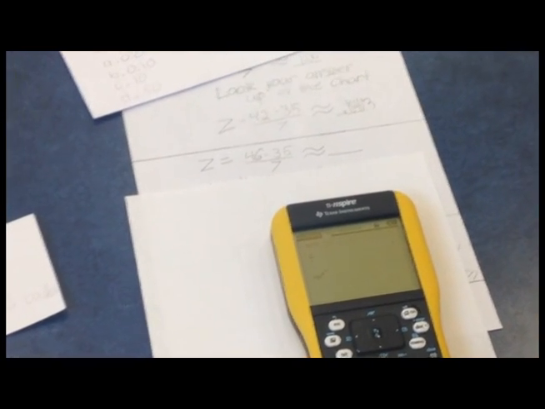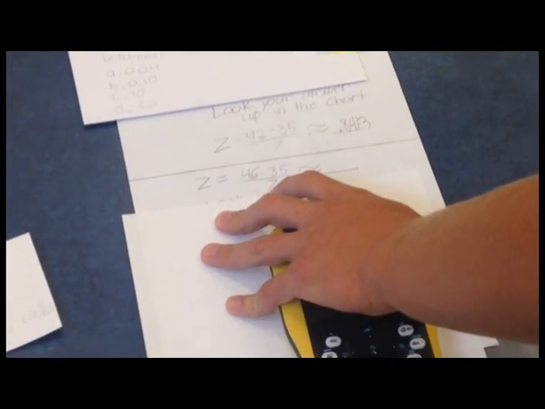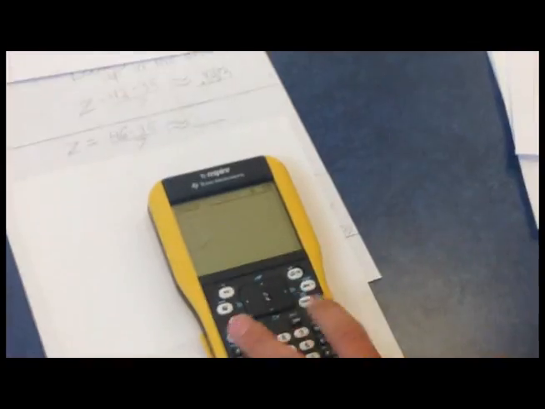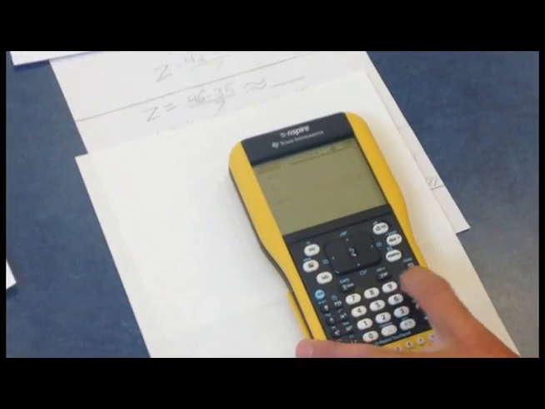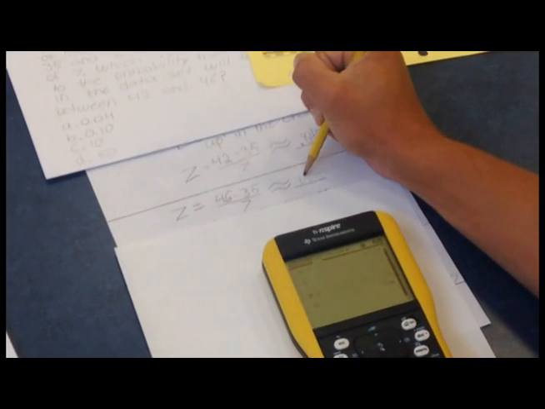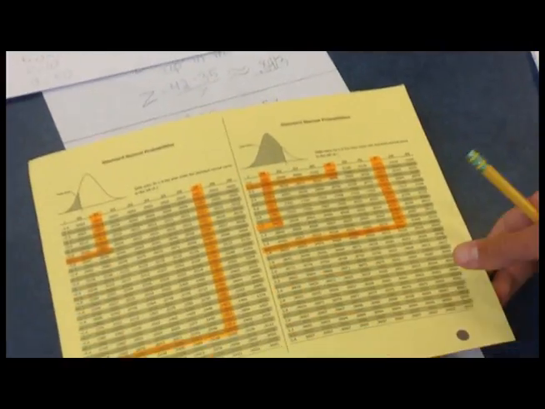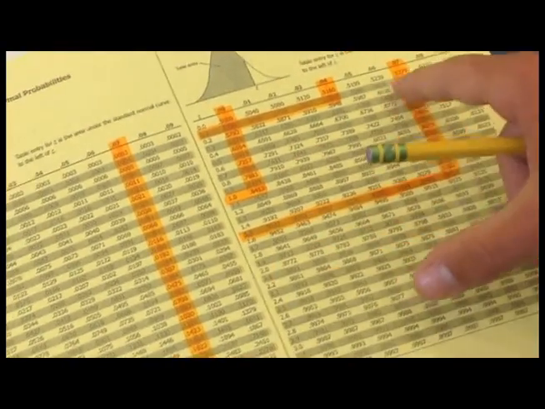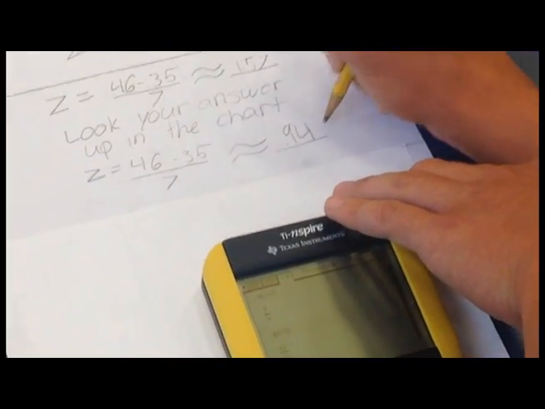It's 46 minus 35 divided by 7. Again, here's your value up here, your mean and your standard deviation. So once we get that, 46 minus 35, we get 11, and then we're going to divide that by 7. We're going to get 1.57, and we can stop there. Then we're going to look that up in our chart. We're going to come over to 1.5, find 0.07, and it's 0.9418.